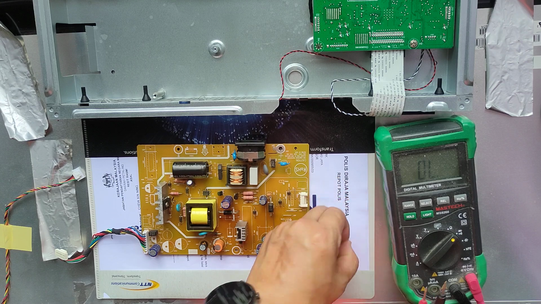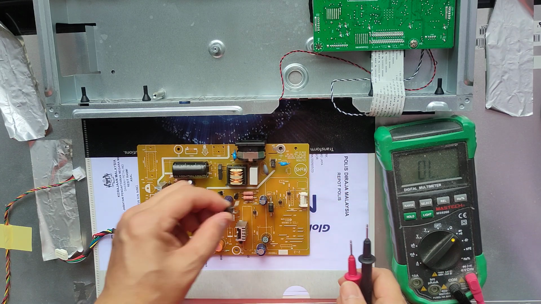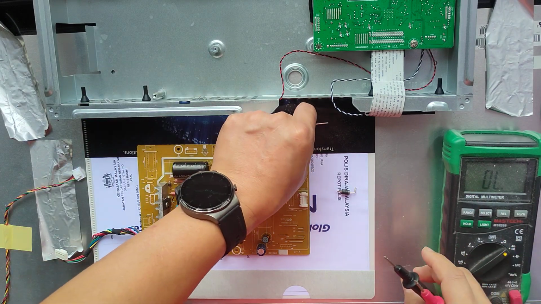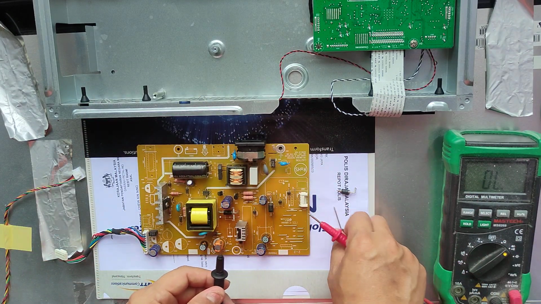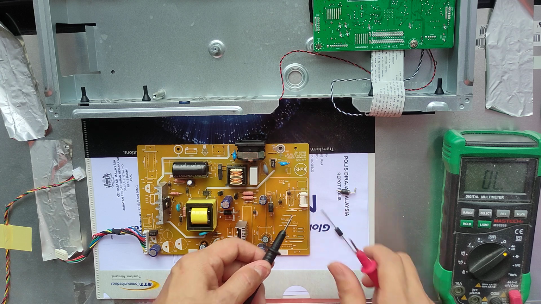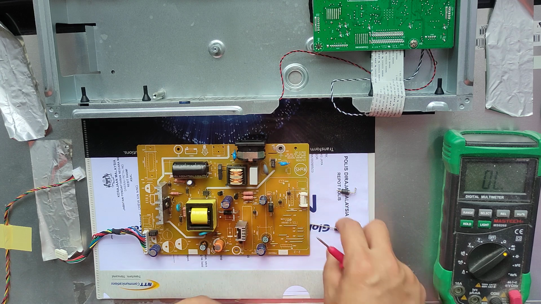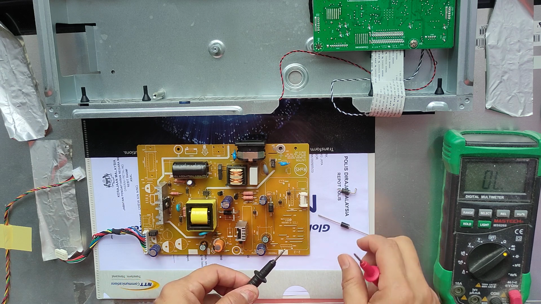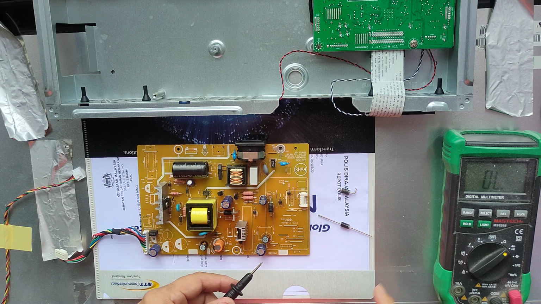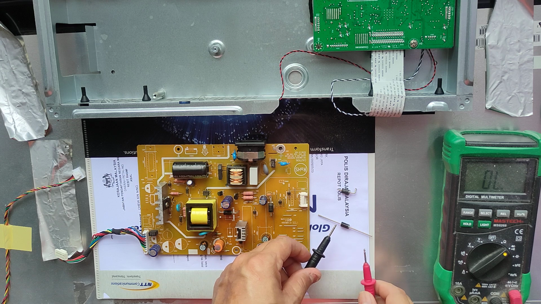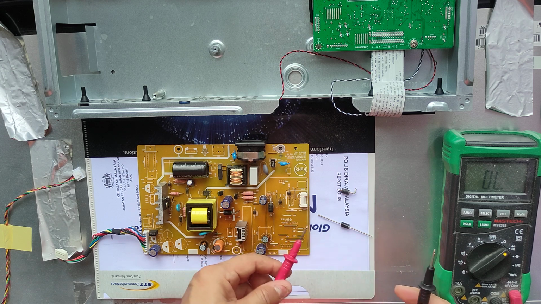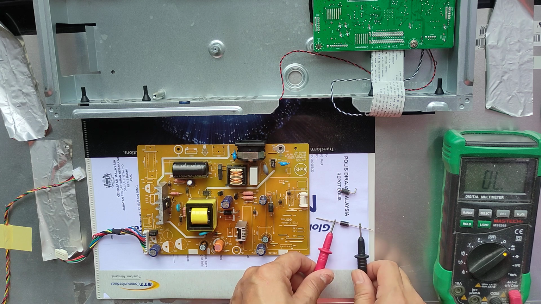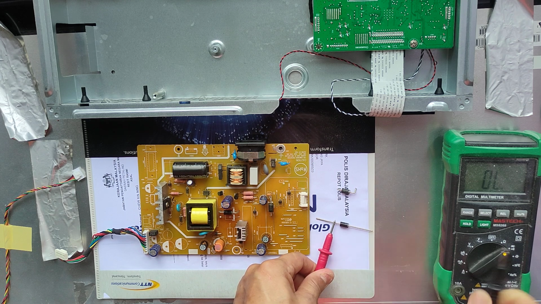So in order to overcome this problem, I need to find a replacement. So I purchased one from the electronic shop. Basically the price is pretty cheap. If you purchase this IC from Shopee or from Lazada, the price is only about 30 to 40 cents per piece. But if I purchase from the electronic shop, the price is normally 1 ringgit to 1 ringgit 20 cents per piece.